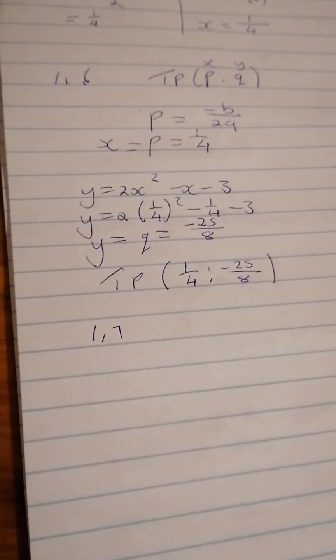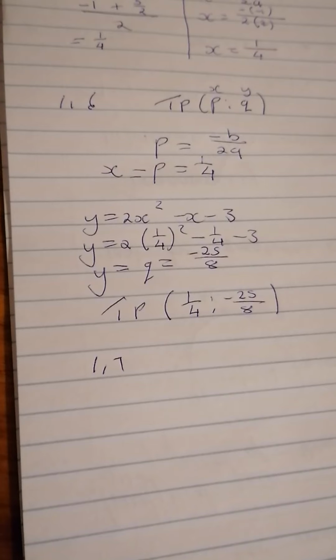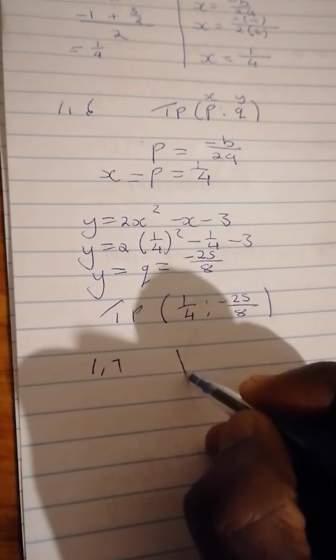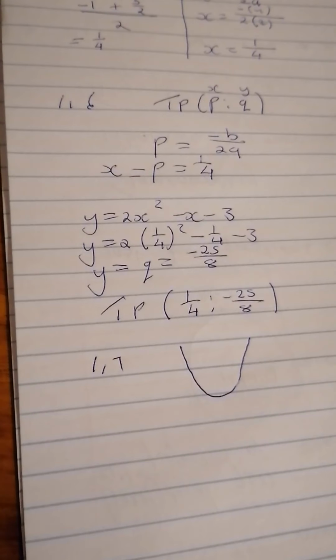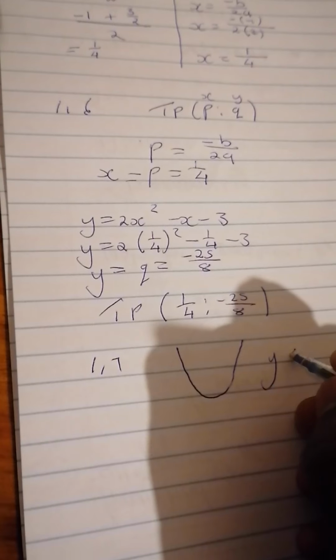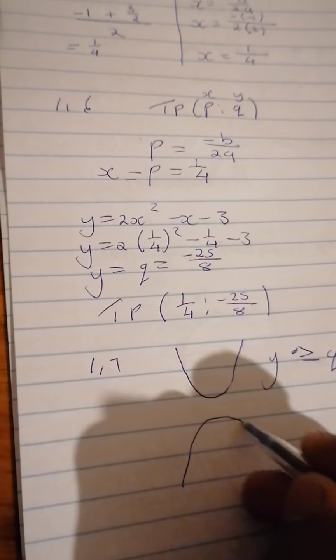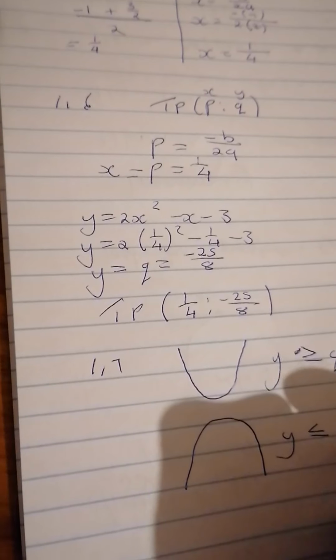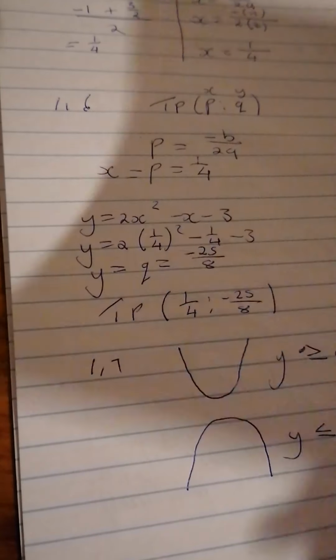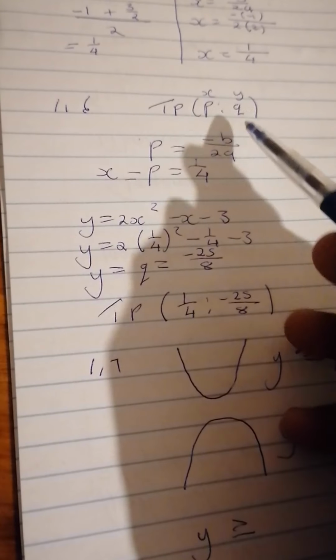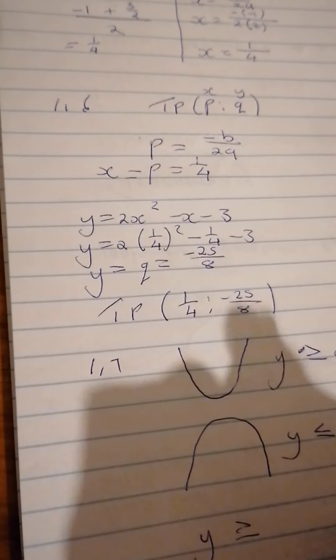For the range, a happy parabola has y greater than or equal to q, but a sad parabola has y less than or equal to q. This is a happy parabola, so y is greater than or equal to q, and q is minus 25 over 8.